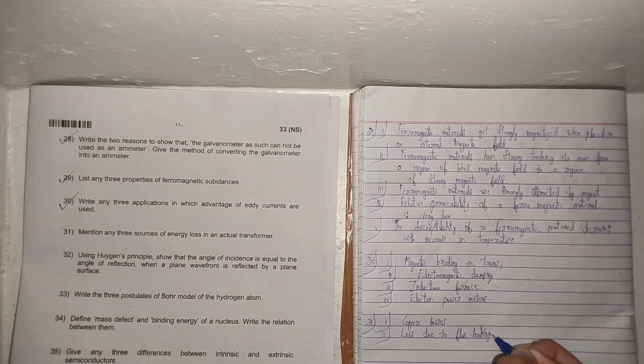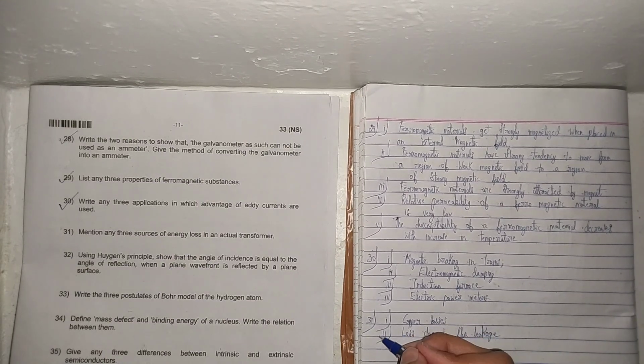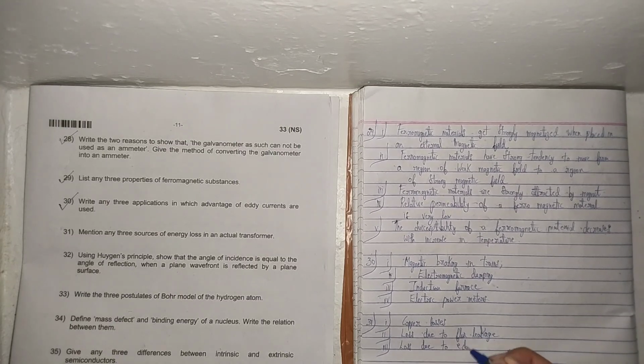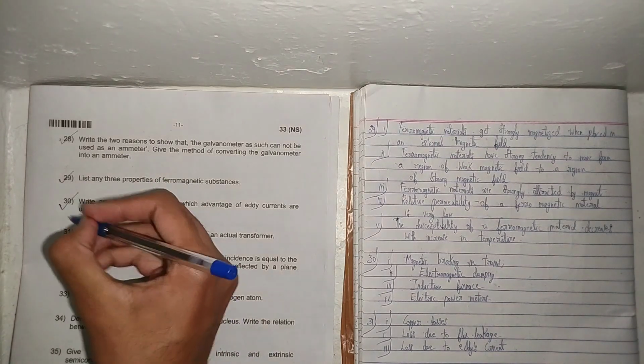Third is the loss due to eddy current. So these are the losses from where the energy is lost in a transformer. Question number 31 is done.